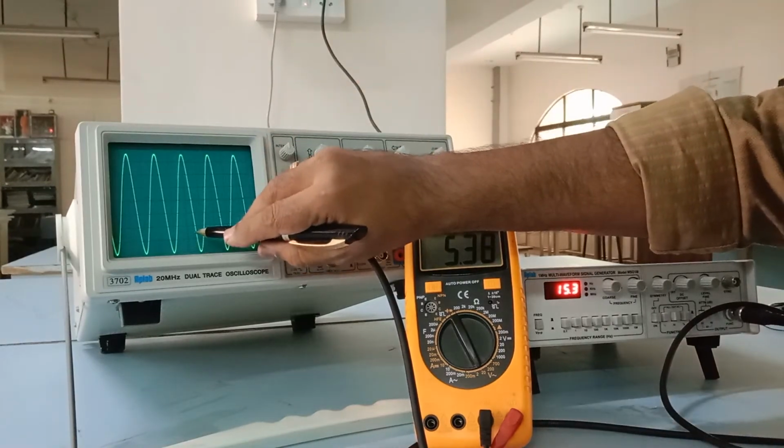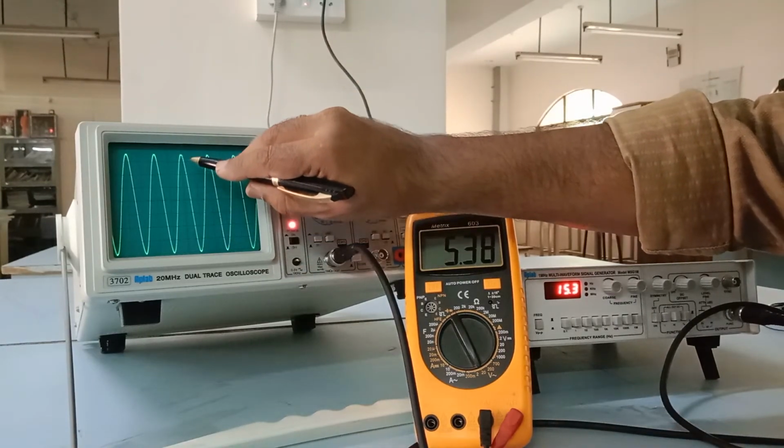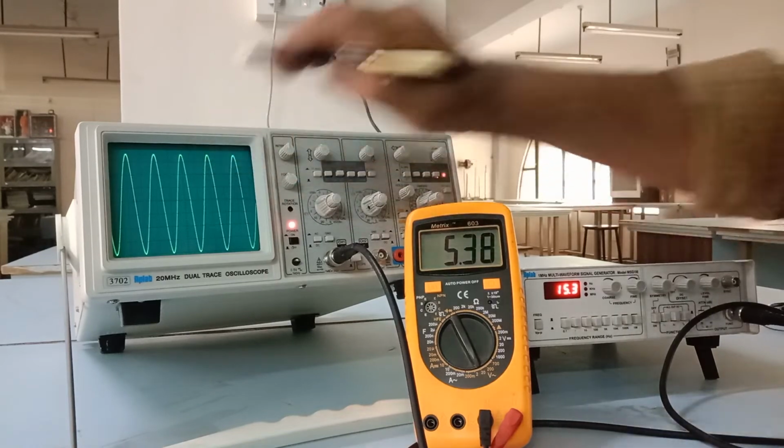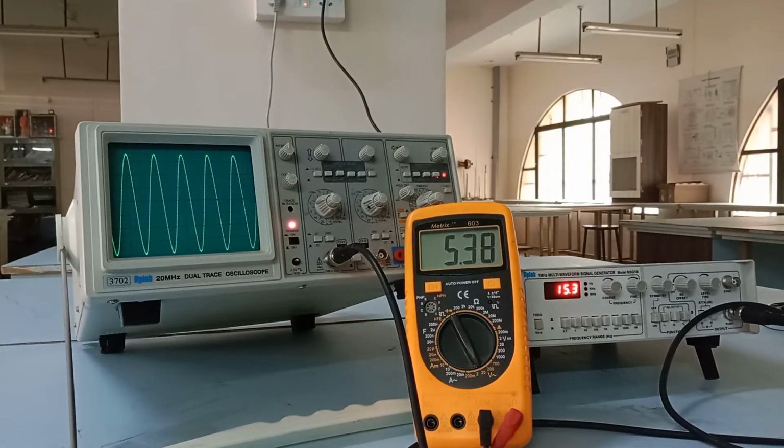So now you can see 1, 2, 3, 4, 5, 6, 7, it is 7.6. So 7.6 into 2, which is equal to 15.2, that is the peak to peak voltage, divided by 2. So you will get the peak voltage, that is 7.6, and then multiply this voltage 7.6 by 0.707. So you will get the value, that is 5.37 volt.